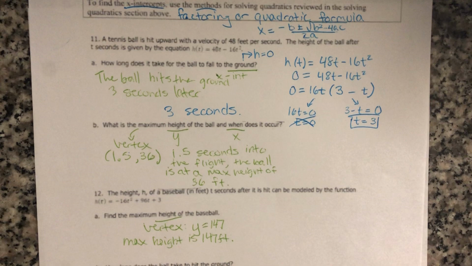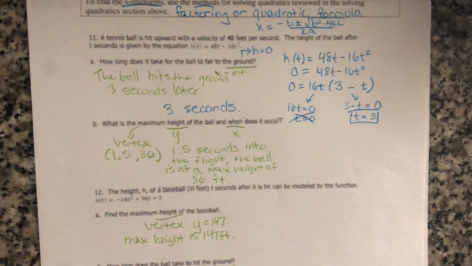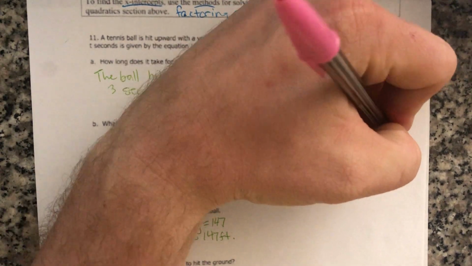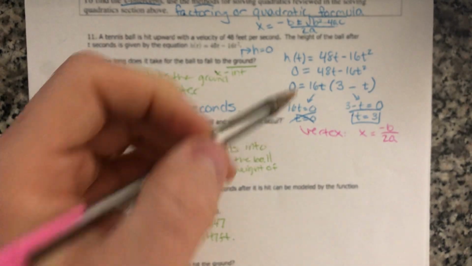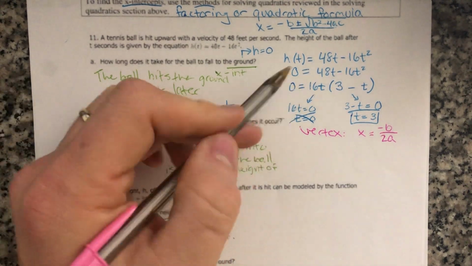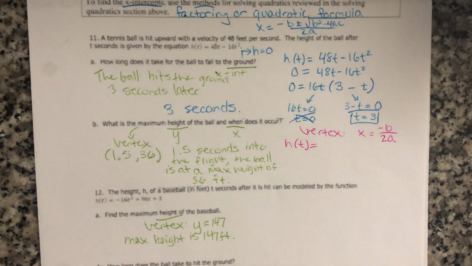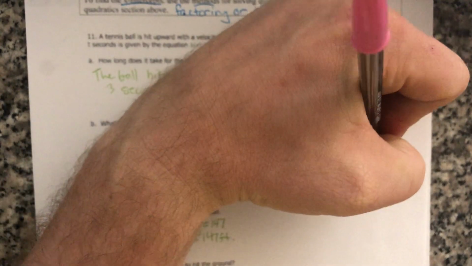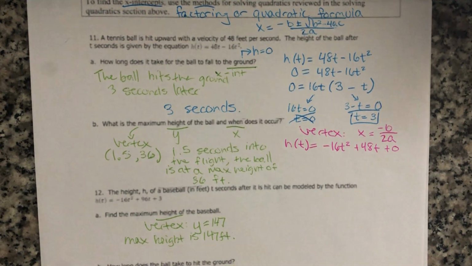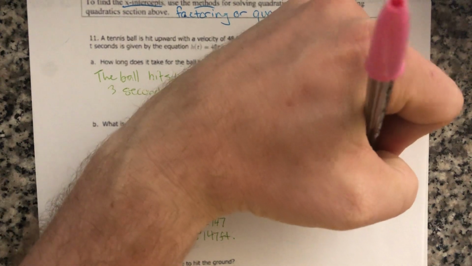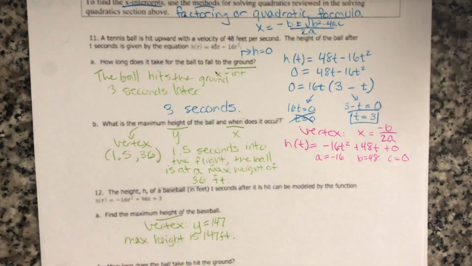So algebraically, the vertex, I'll do this one in pink, comes from x equals negative b over 2a. So first thing I need to do is I need to go to my equation and find b and a. Well, this h of t is kind of in the wrong order. We always like to put it in standard form with the highest degree first. So I'm going to put negative 16t squared plus 48t. And I'm also going to put plus 0 at the end, so that I have my c there. Now I can find a is negative 16, b is 48, and c is 0.